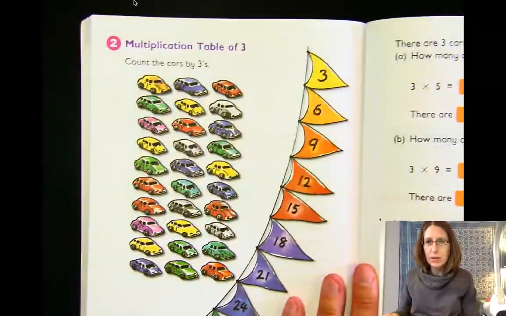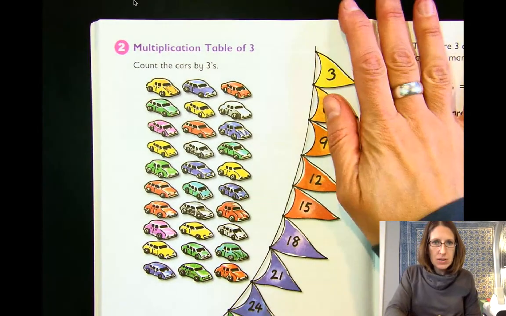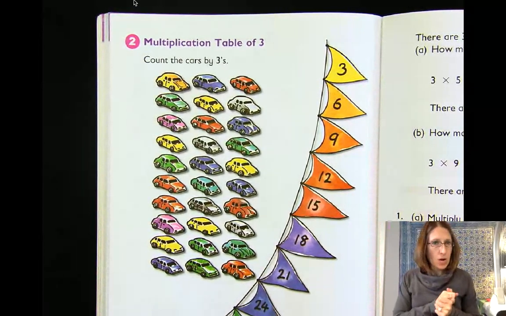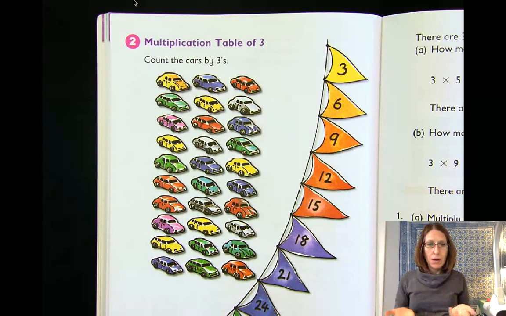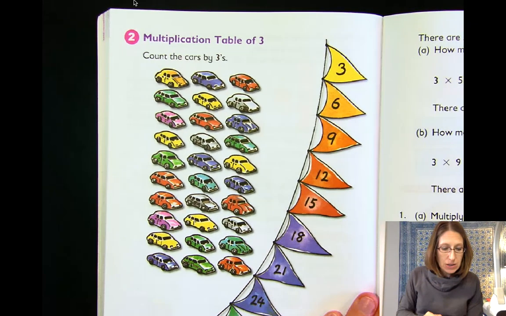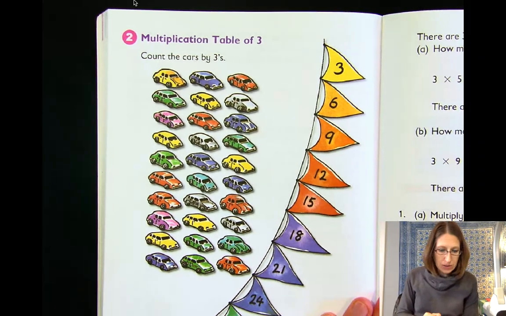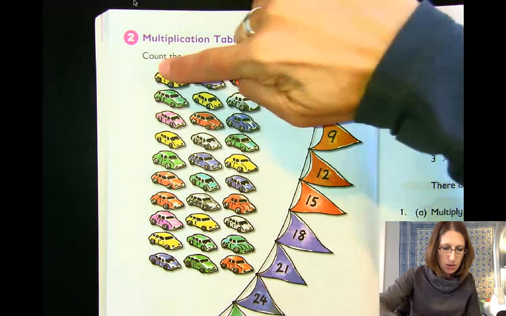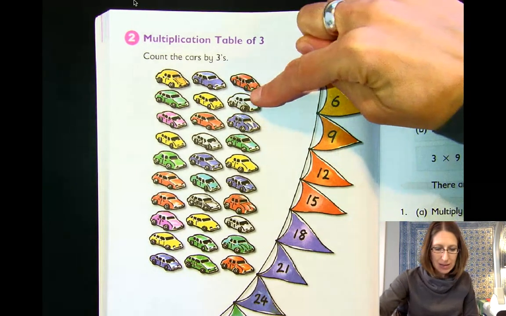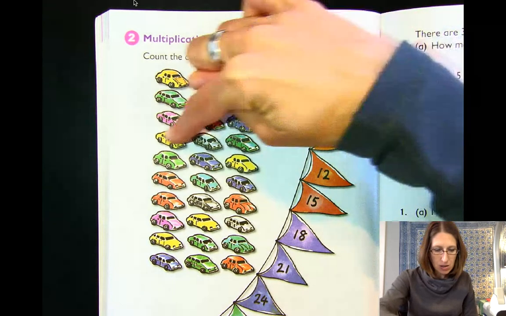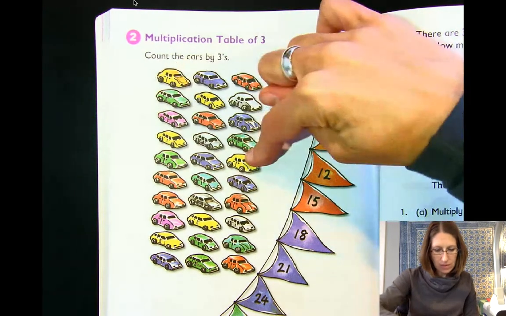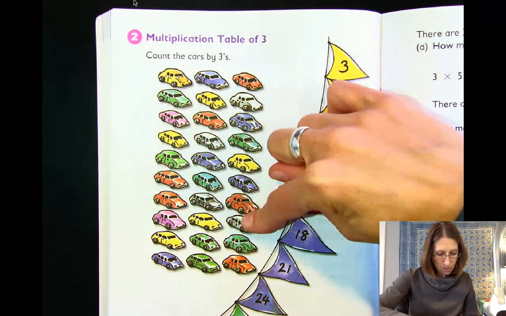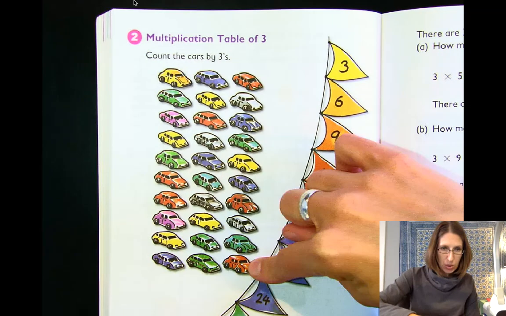All right, so on page 110, multiplication table of 3. When we are first starting to memorize our 3's facts, we can skip count by 3's to help us. It says to count the cars by 3's, and they've got our skip counting by 3's facts over here. So we could say 3, 6, 9, 12, 15, 18, 21, 24, 27, 30.